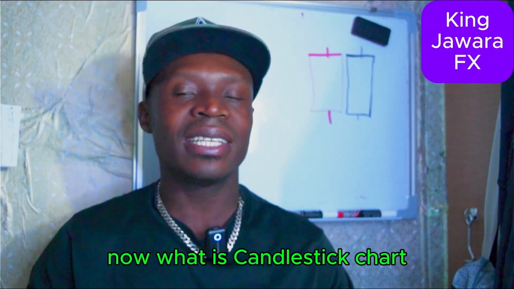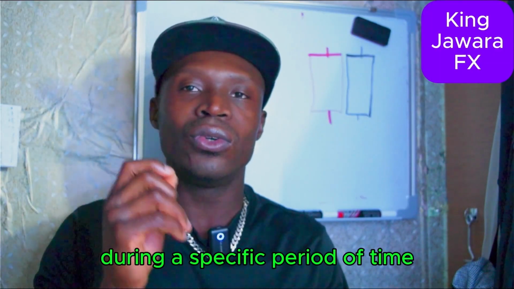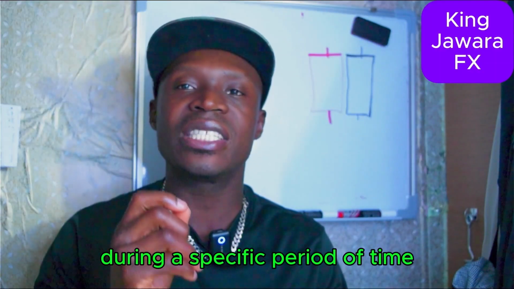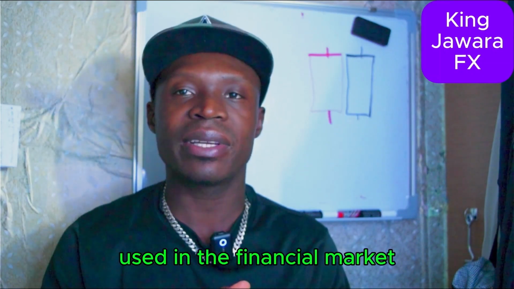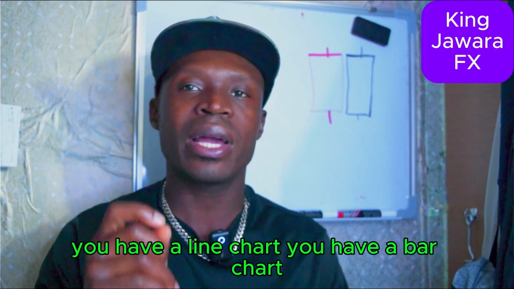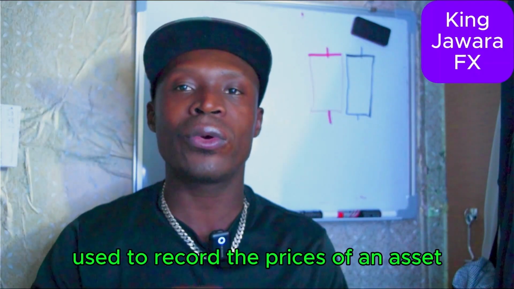Now, what is a candlestick chart? Candlestick charts are used to record the prices of an asset during a specific period of time. A candlestick chart is not the only chart used in the financial market. You have a line chart, you have a bar chart, you have a histogram, you have many other charts used to record the prices of an asset.